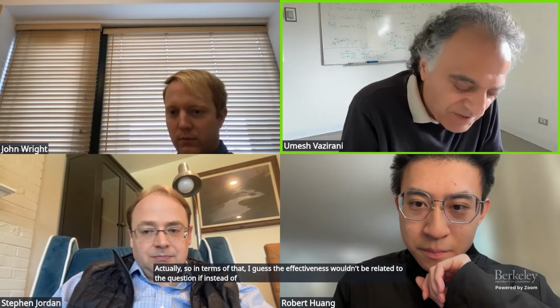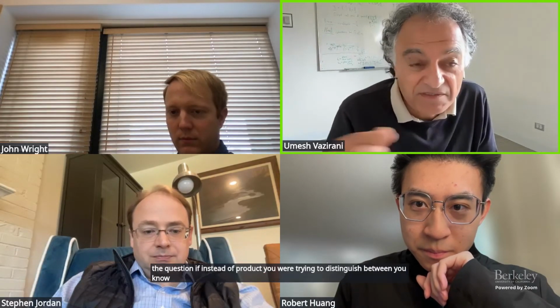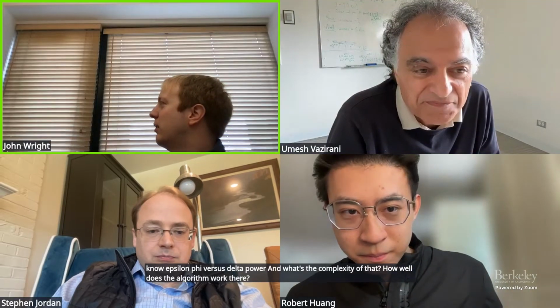gate fidelity. Actually, so in terms of that, I guess the effectiveness, wouldn't it be related to the question if instead of product, you were trying to distinguish between epsilon far versus delta far? And what's the complexity of that? Or how well does the algorithm work there? Yeah. I think it would work.